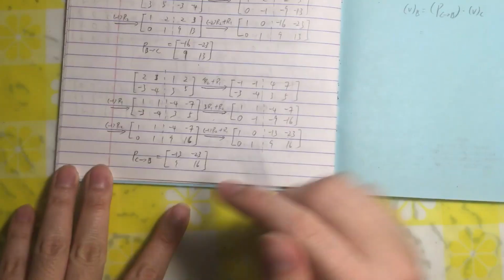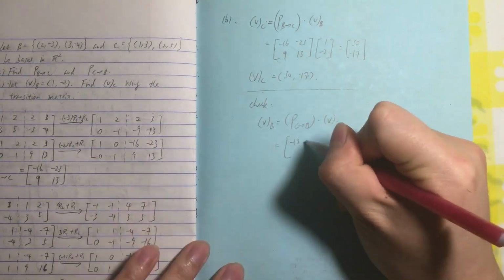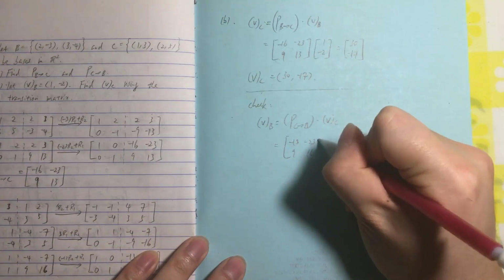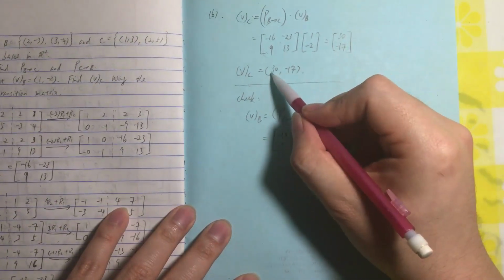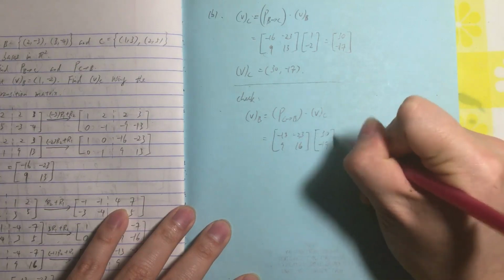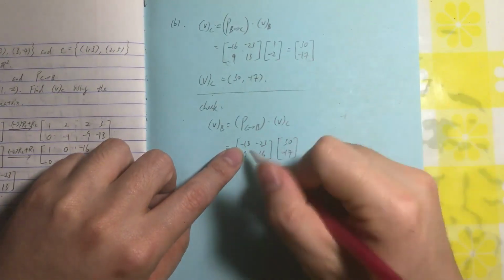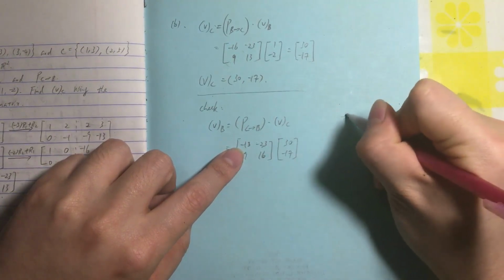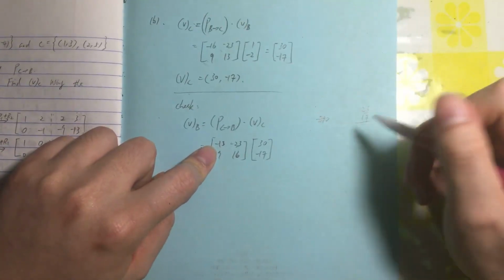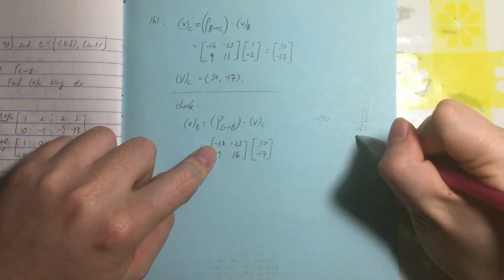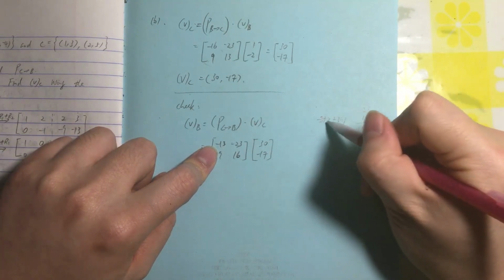The transition matrix from C to B here is negative 13, negative 23, 9, and 16, times the coordinate vector of V in basis C. Write it as a column vector. We have 30, negative 17. Let's multiply. Take row times column. Negative 13 times 30 is negative 390. Negative 23 times negative 17 is 391. Negative 390 plus 391 is 1.